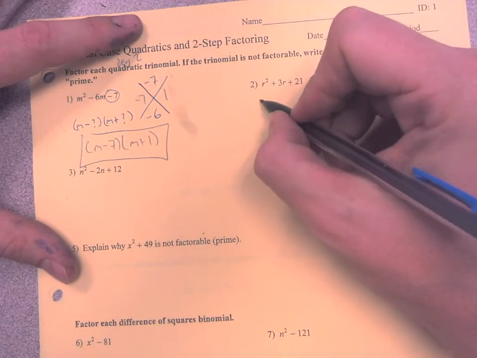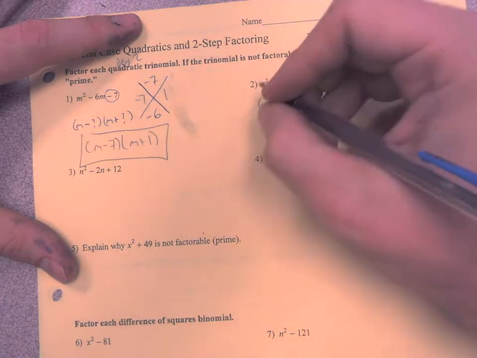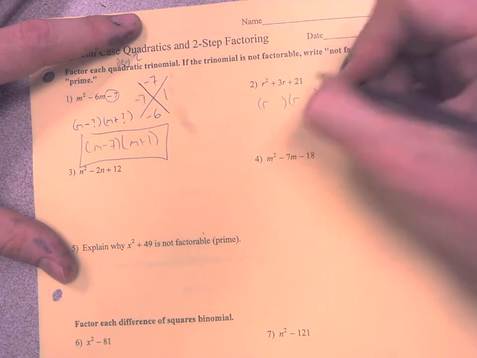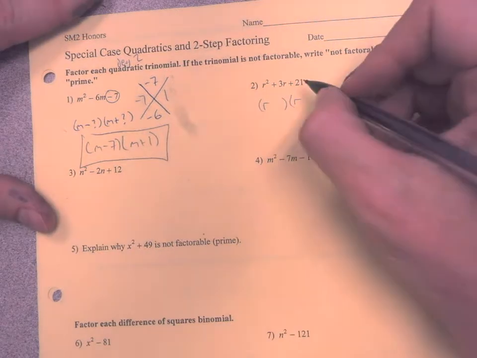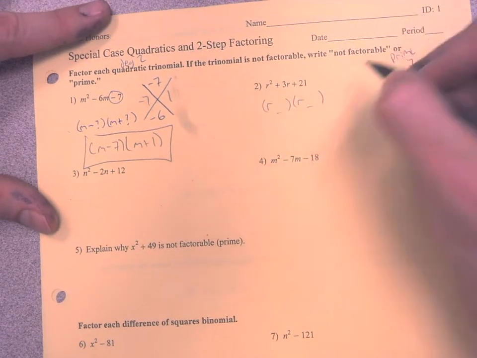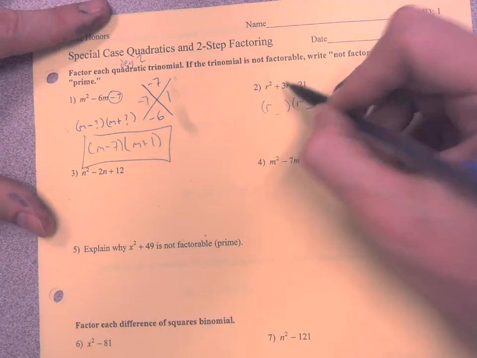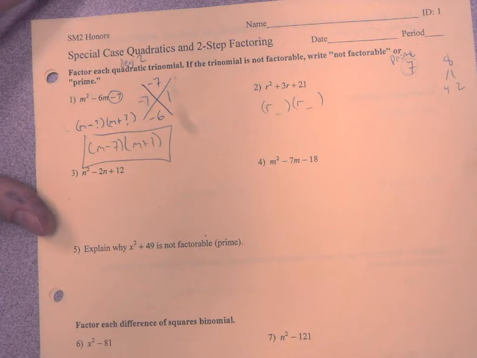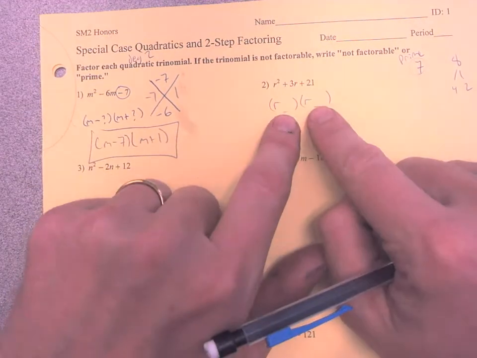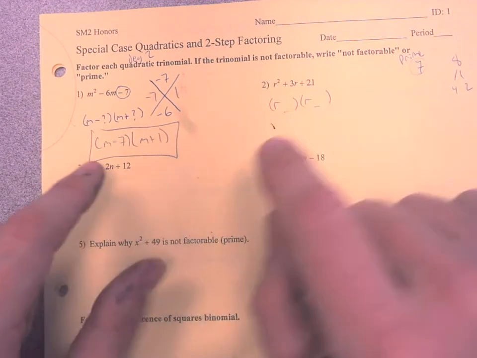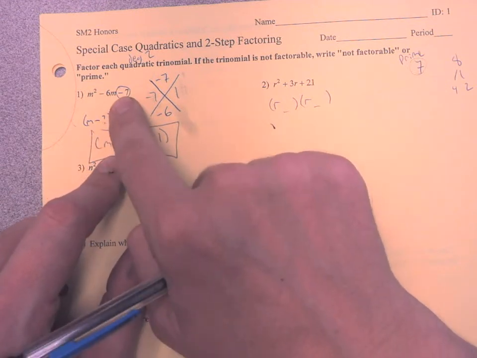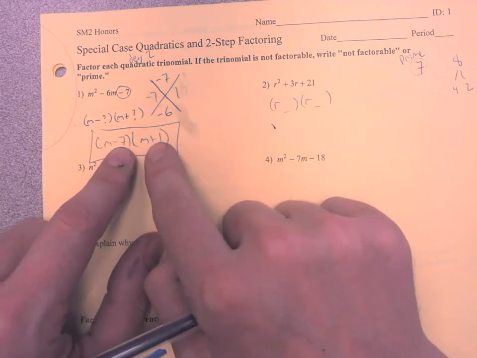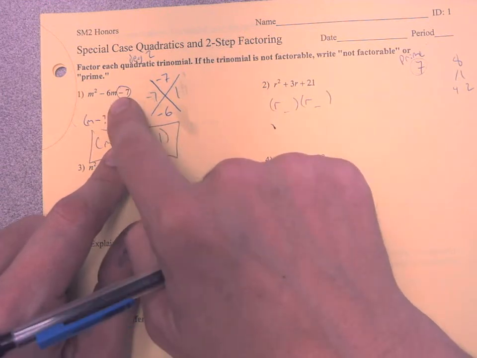So again, my prediction here, and this is just based on experience, is that we're going to have an r and an r. We have two binomials. We know that the numbers in here are going to have to multiply to 21, but they're going to have to add to 3. I also know that the signs here have to match. Over here, we knew we had a negative and a positive because that last constant term was negative, and we only get that by multiplying negative and positive.